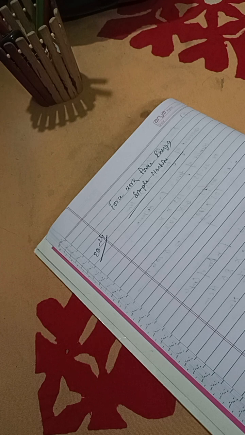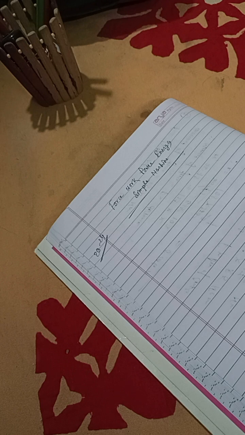Work: work is said to be done when there is displacement in the direction of force. Work done by force of gravity, W equal to mgh. Work done against the force of gravity, W equal to minus mgh. Example of work done by force of gravity: an apple falling from a tree. Example of work done against the force of gravity: a ball thrown vertically upward, that is W equal to minus mgh.